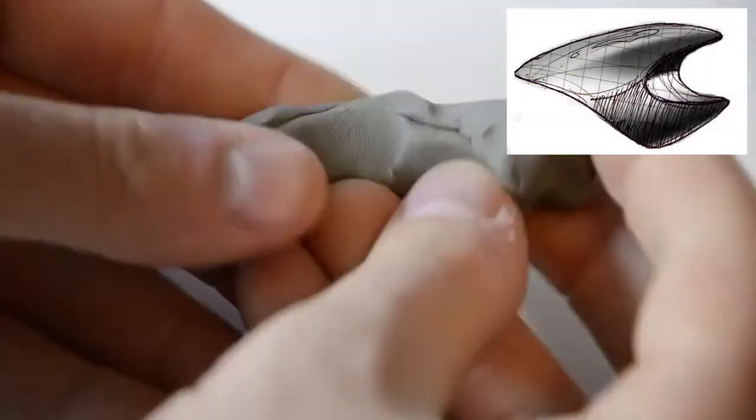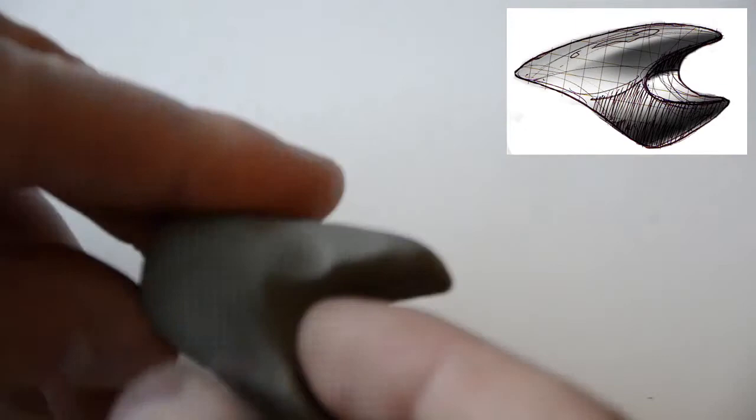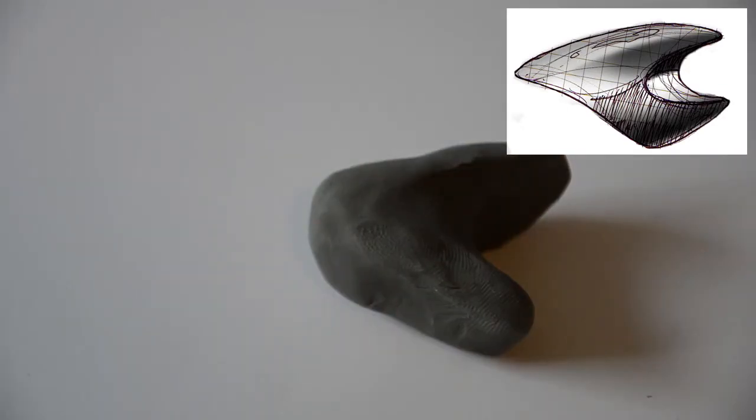In the second example, I have a loose sketch of a speed form. For this, I want a really basic understanding of how the curves will work in 3D. So I rough out the form using clay and a pen and a ruler to get a general understanding of how the curves will need to connect in order to build the surfaces.